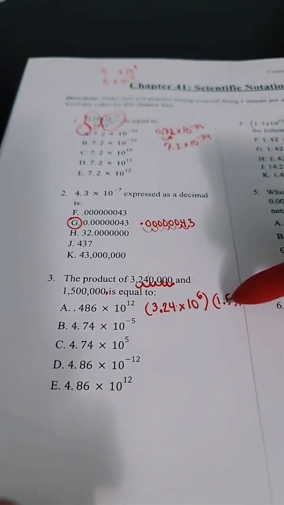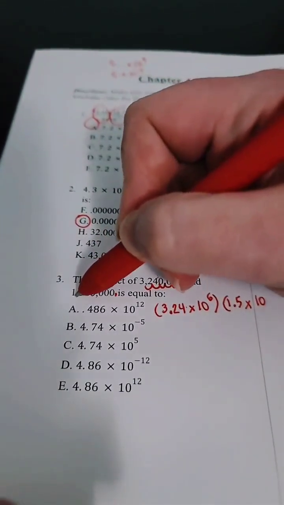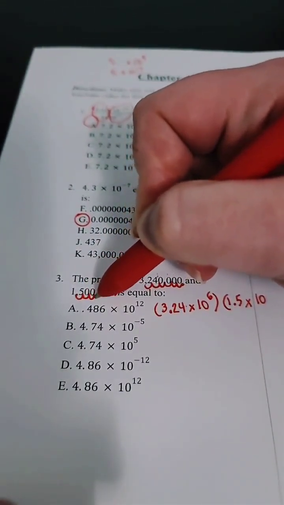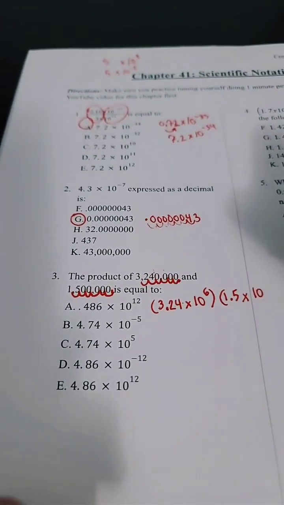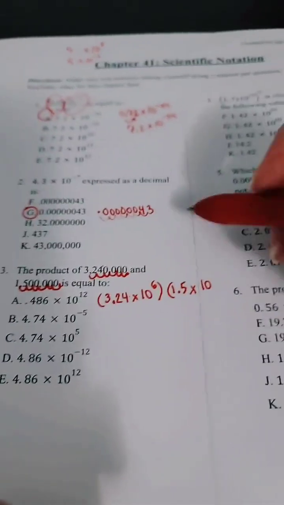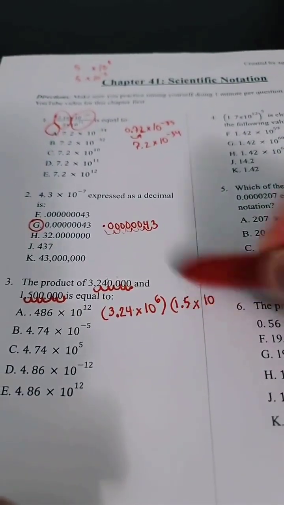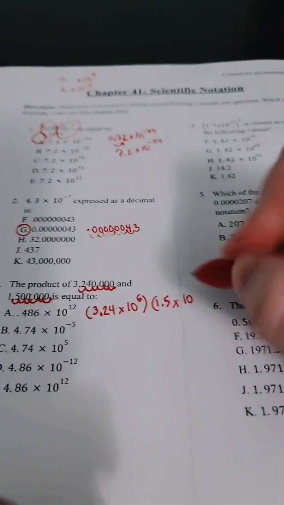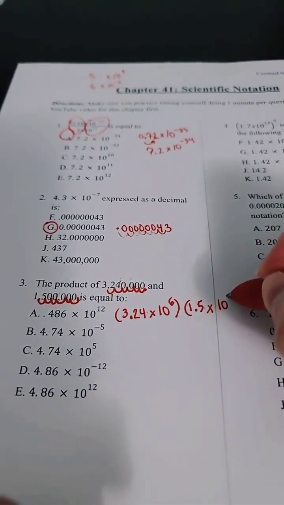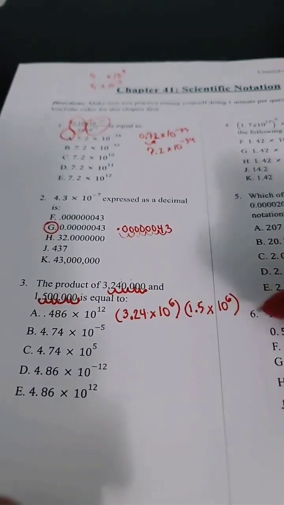So my decimal is right here currently. So if I look at how many bunny hops that is, that would be 6 bunny hops as well. And then you have to ask yourself, to get from this number to this number, am I getting bigger or smaller? I'm getting bigger, so that means that I have to have a positive exponent for my 10. So this has to be positive 6.